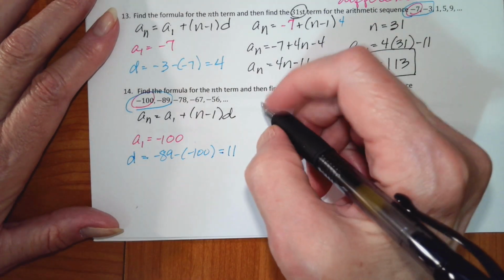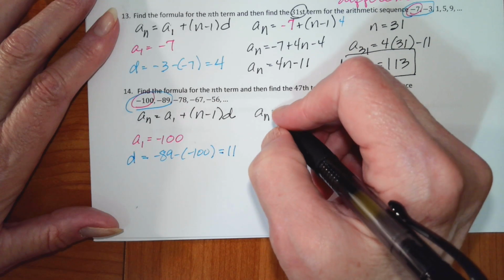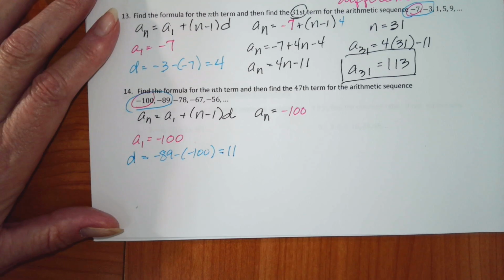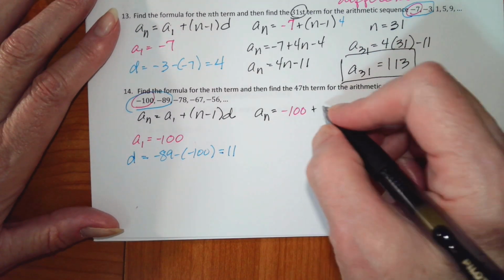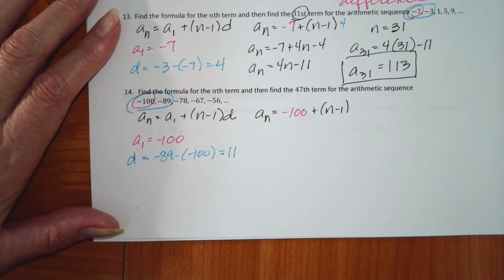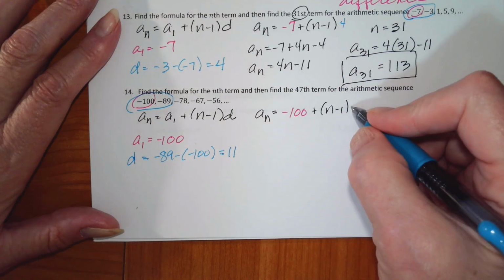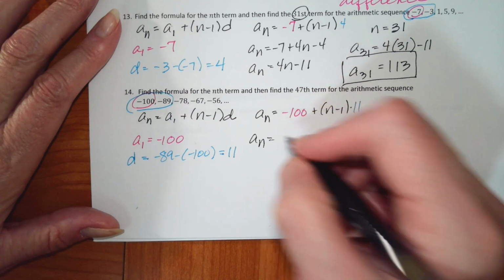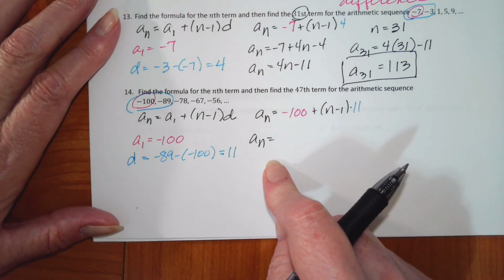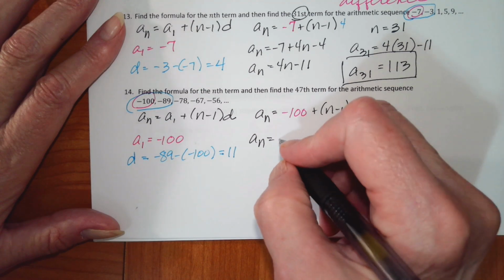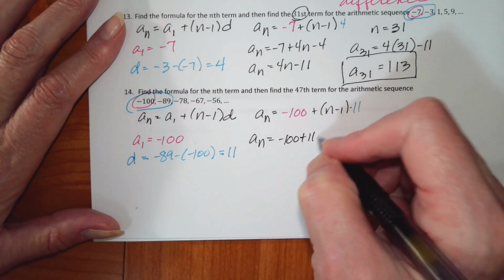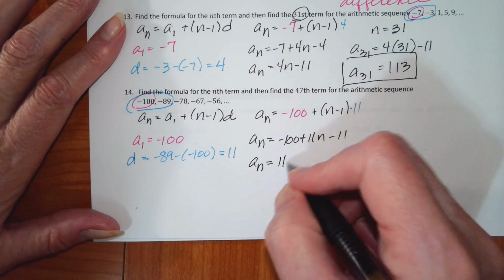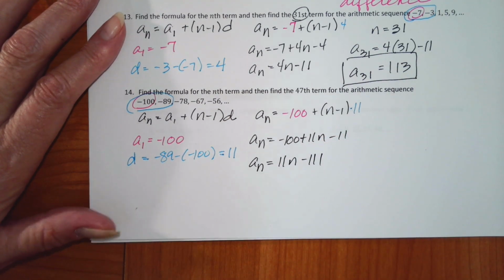Okay, so I plug these into my formula. So a sub n is equal to a sub 1 plus n minus 1 times 11. You can leave it in this form or put it in the other one, whichever is easiest for you. So negative 100 plus 11n minus 11. So a sub n is 11n minus 111.